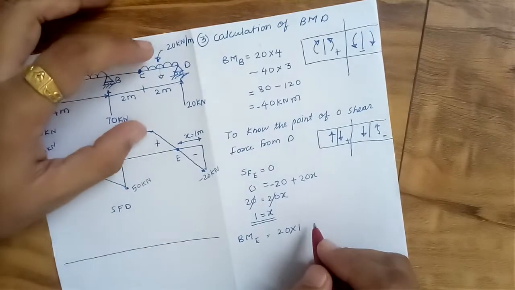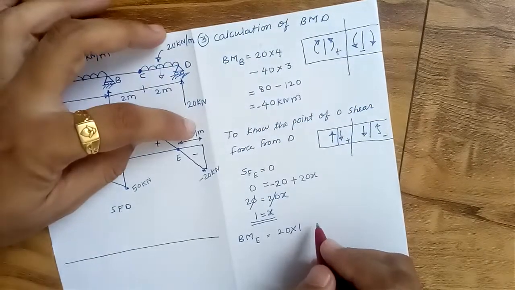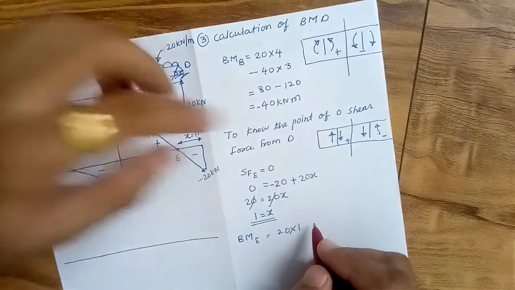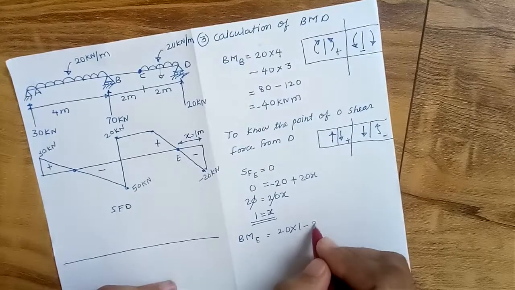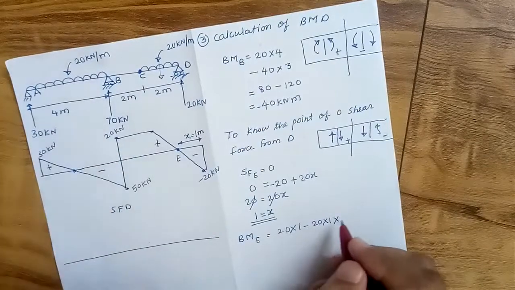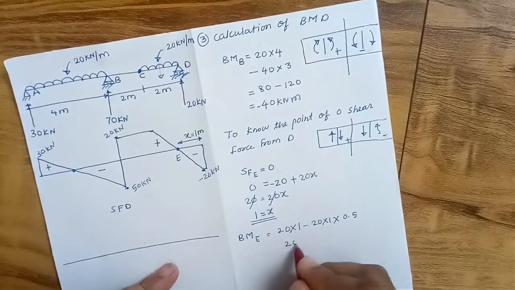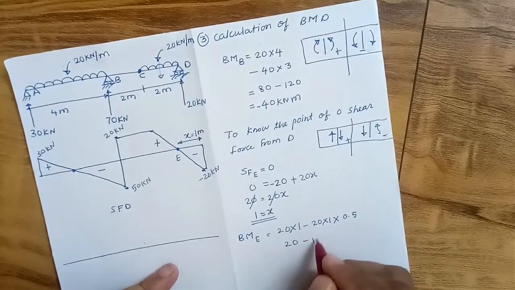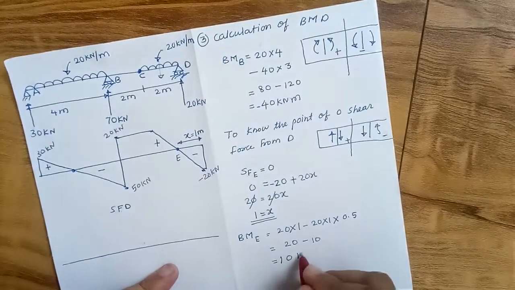And again, this load acting, 20 kilonewton per meter on 1 meter length, is in clockwise direction, so that will be considered as negative. So it will be negative, that is 20 multiplied by 1 multiplied by the distance of 0.5, 20 into 1 into 0.5. So this is 20 minus 20 into 0.5, that is nothing but 10. So 20 minus 10 is nothing but 10 kilonewton meter.